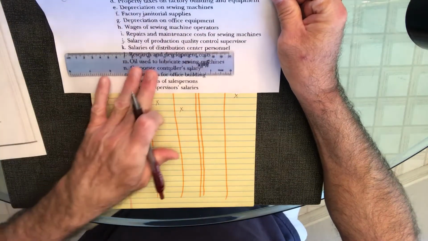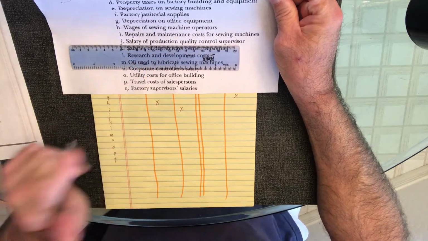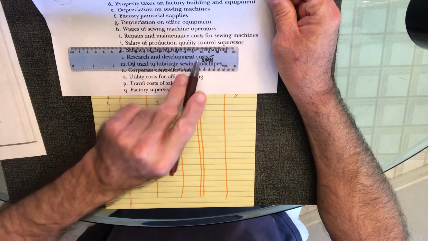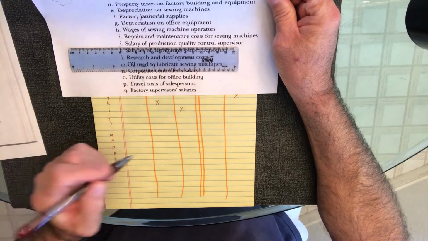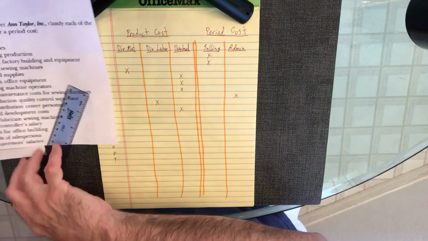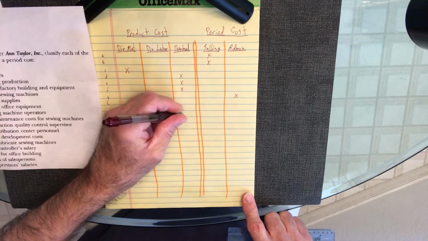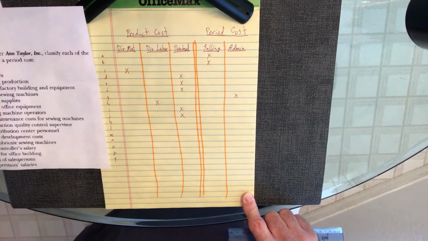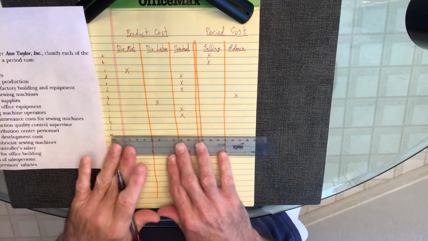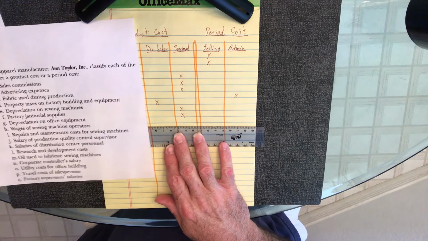I'll scooch this thing down here. Letter J, salary of production quality control supervisor. Well, that's the person in charge of everything. So that's going to fall under overhead, letter J. After letter J, letter K is salaries of distribution center personnel. And this is interesting.